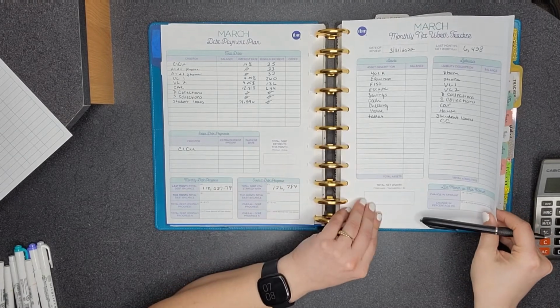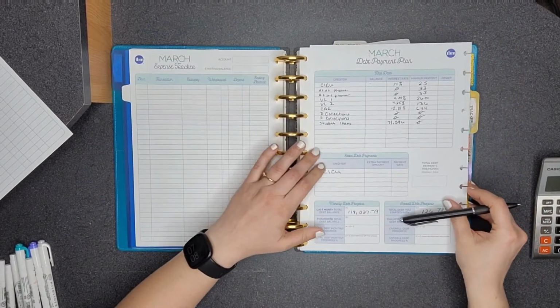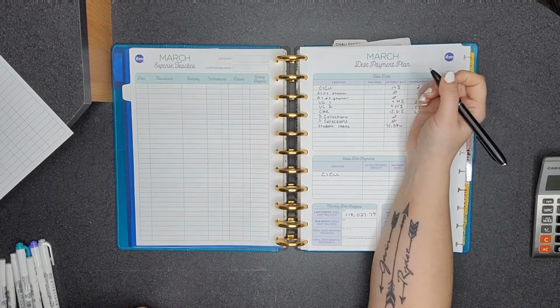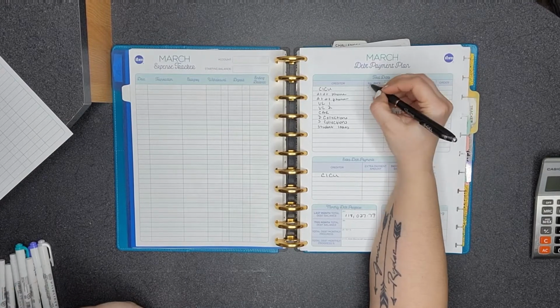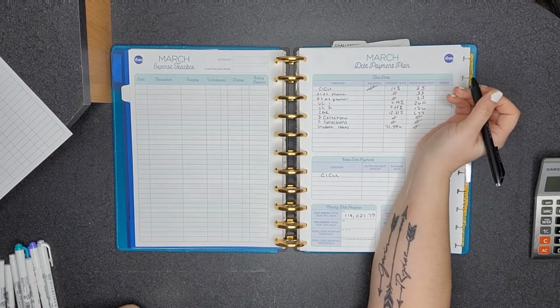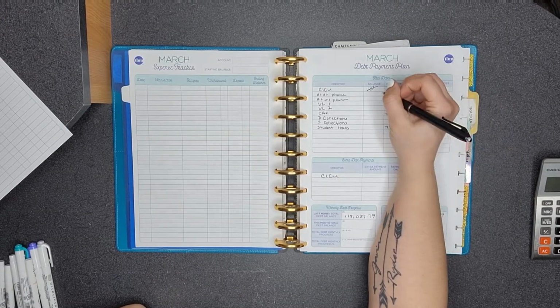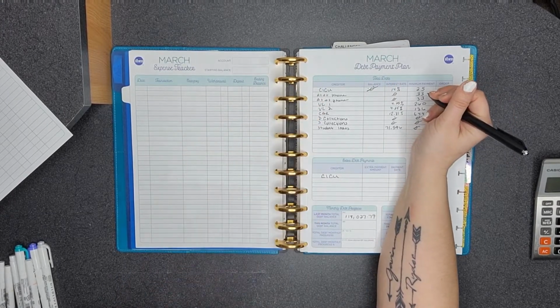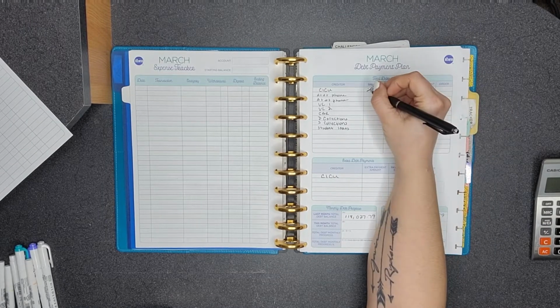Okay, so we'll go ahead and fill this paper out now. So the balance is $328, but with that, I'm going to go ahead and put that the balance is 0 because I will 100% pay that off. So this is all of my debt that I have. Look at that.